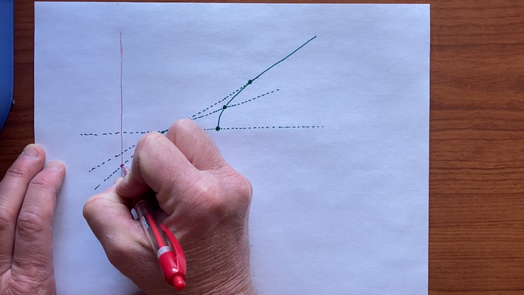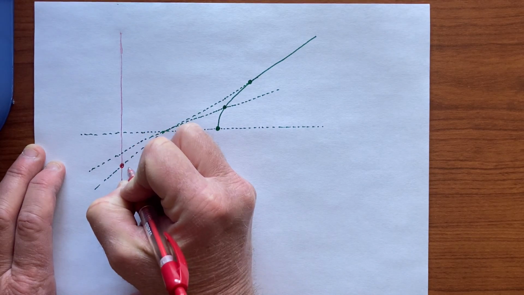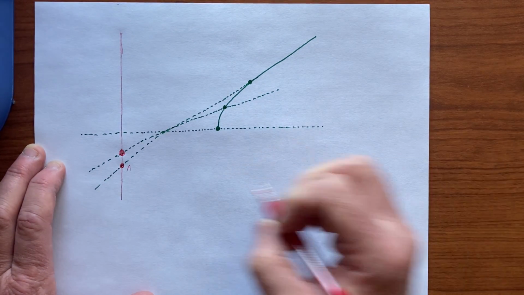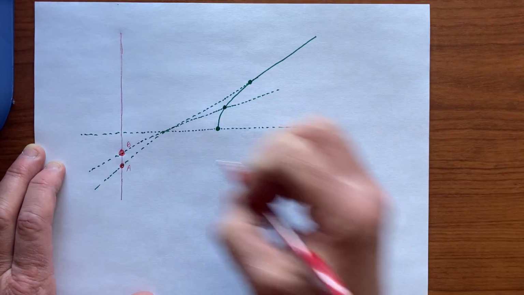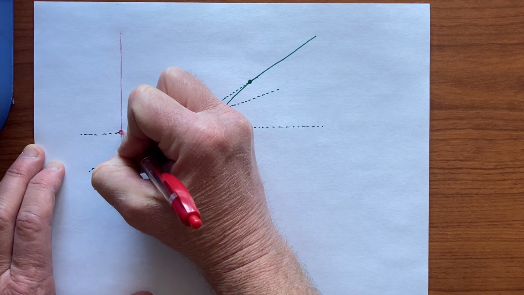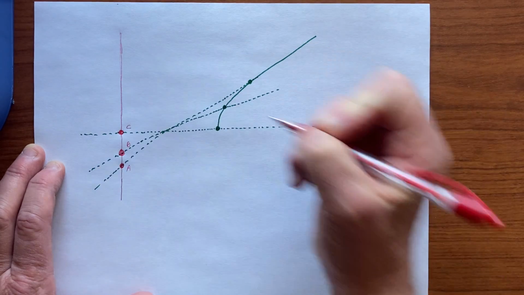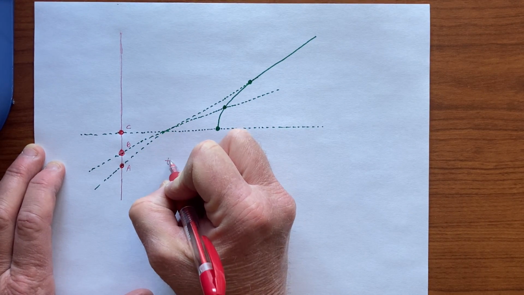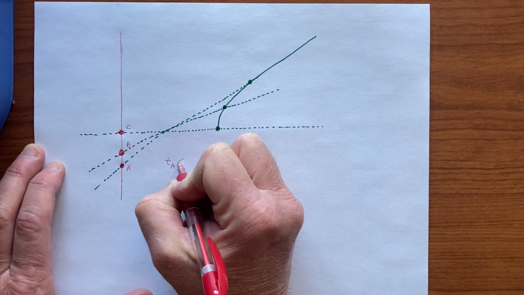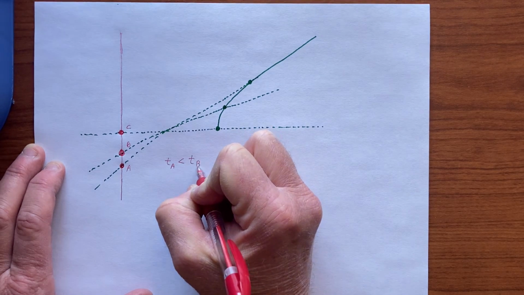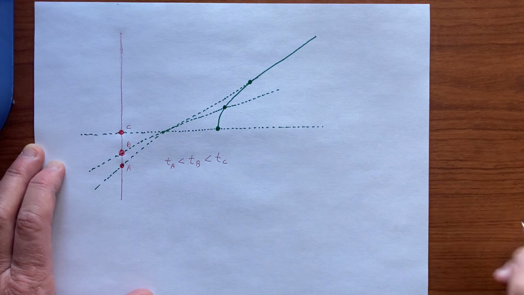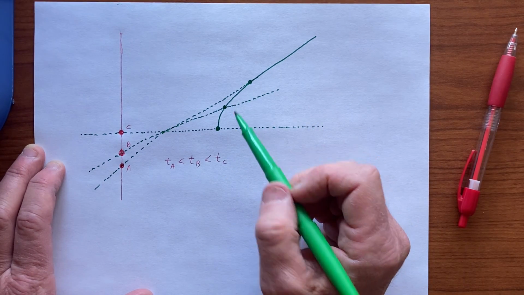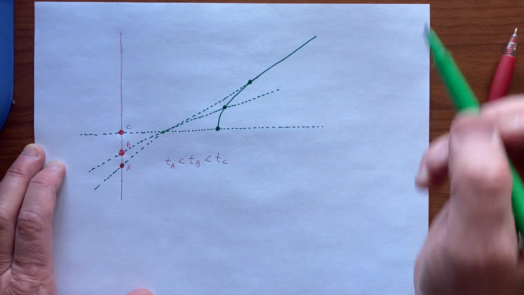So here, let's say, is event A, here is event B, and here is event C. So from the perspective of the red observer, event A happens before event B, which happens before event C. But now notice the sequence of events from the perspective of the green observer, the accelerating observer.